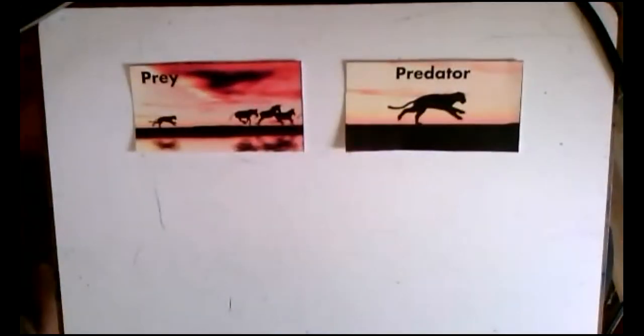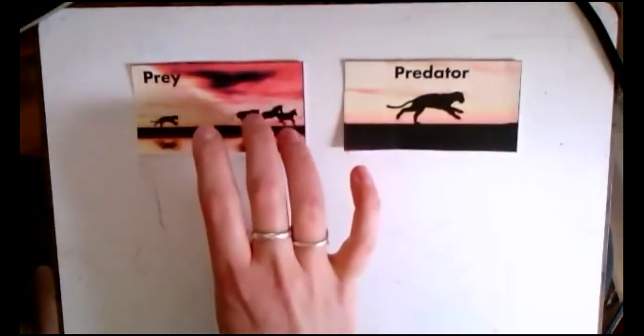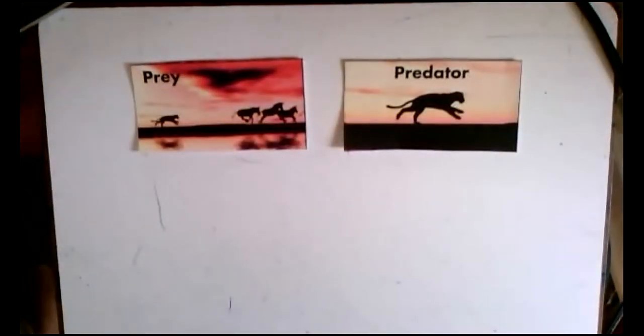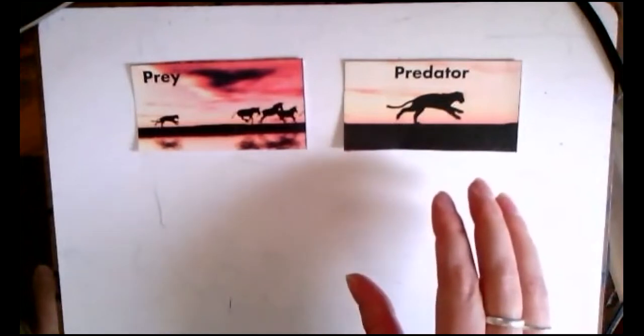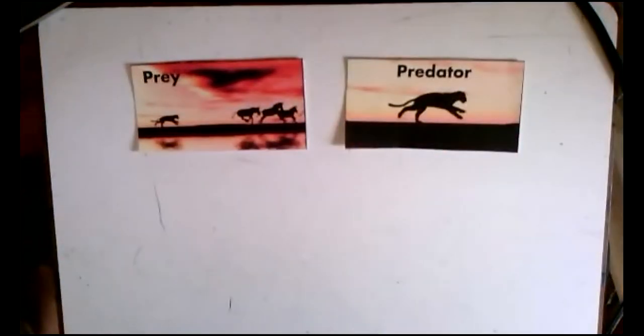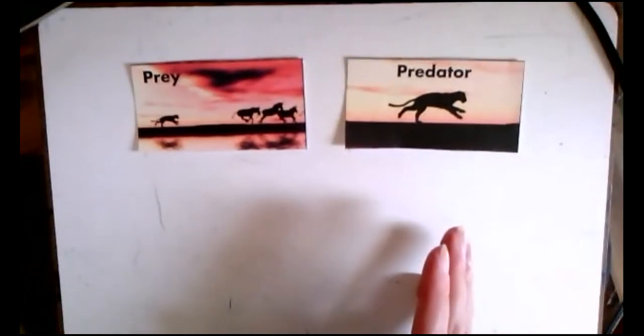That brings us to animals that are predators and animals that are prey. Prey are animals that are being hunted, whereas predators are animals that do the hunting. This comes back to animal relationships.